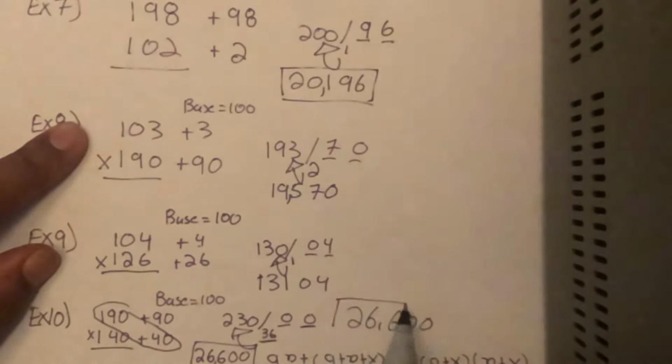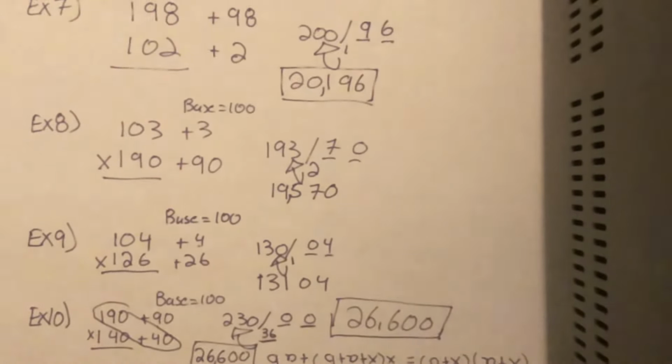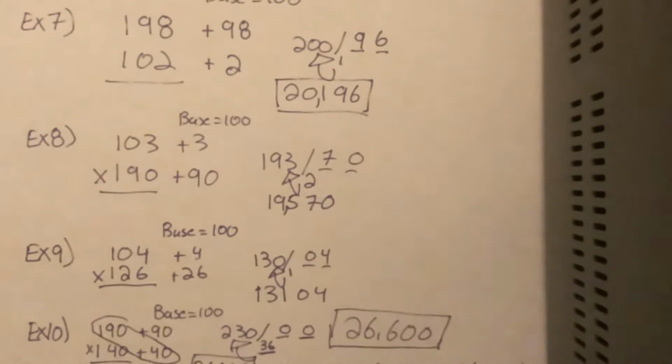Okay, good job. Keep practicing. You really have to understand how many spaces goes to the right side if you want to be successful with this, okay? Good job.